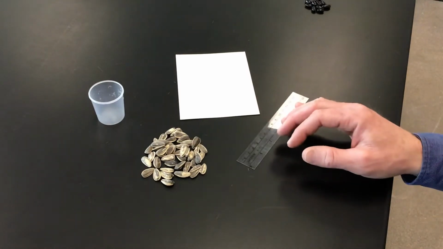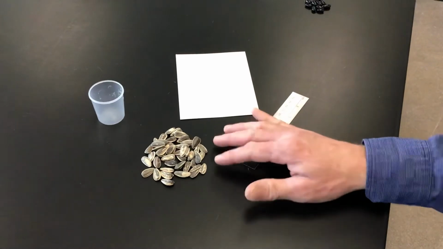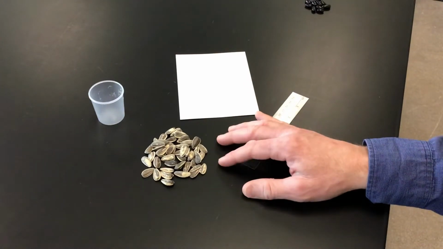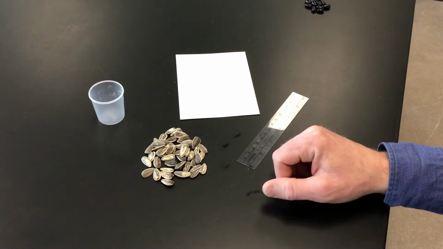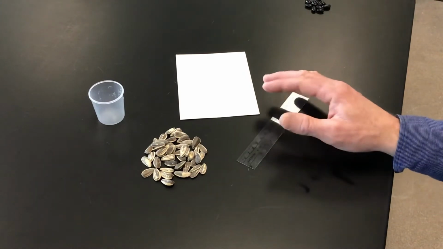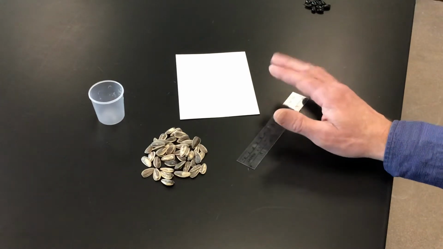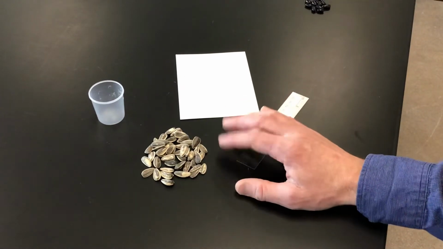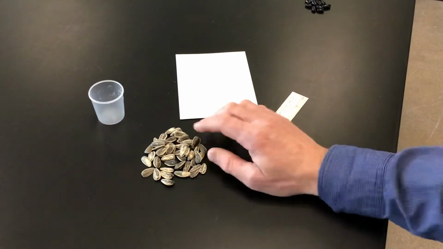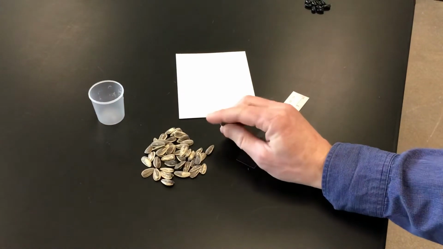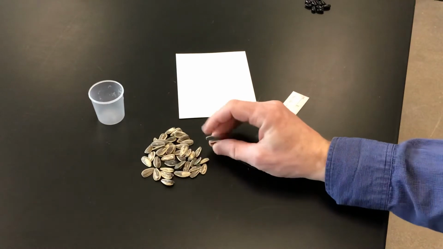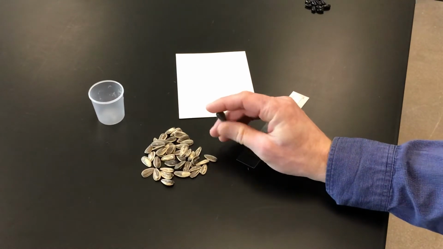Of course, sunflower seed size and length probably has a lot to do with environmental factors the plant went through, like nutrient-rich soil, rain at the right times, or whether it was shady or sunny. But for the sake of this activity, let's assume that the trait of seed length is purely genetic.